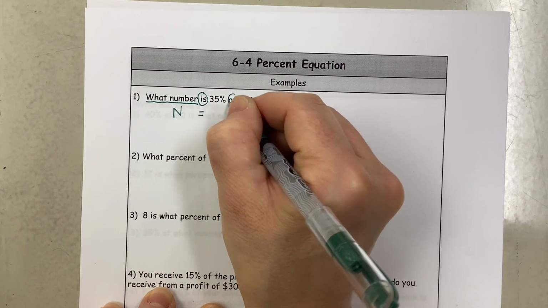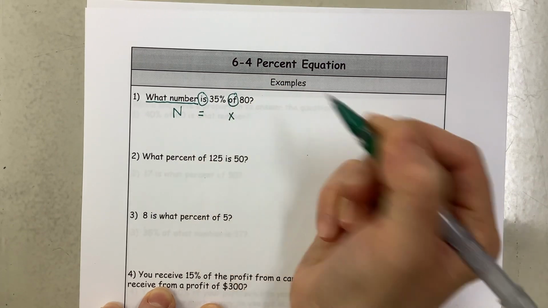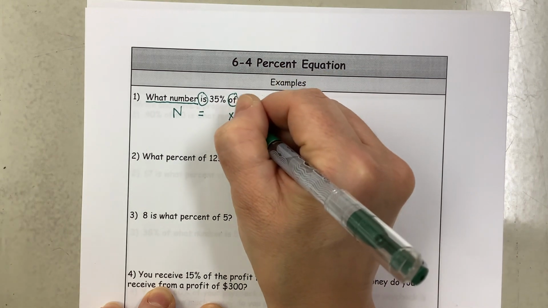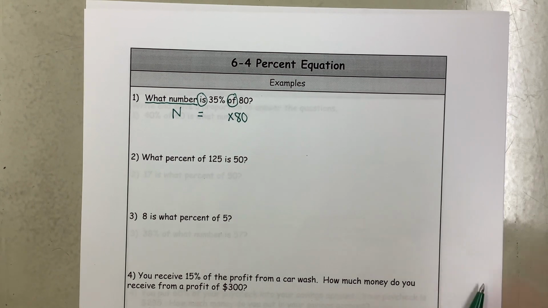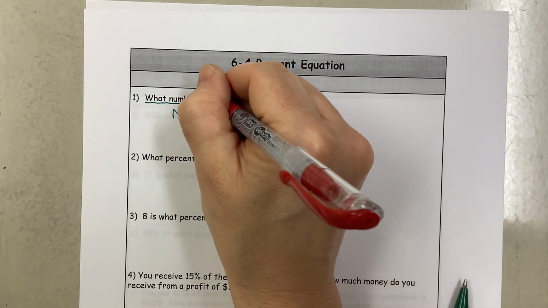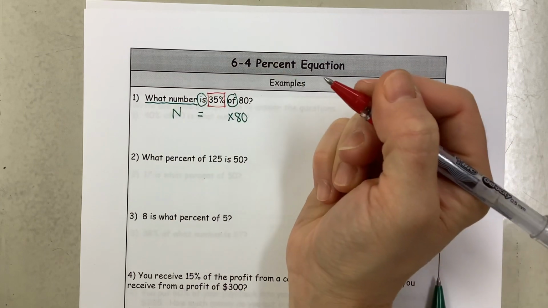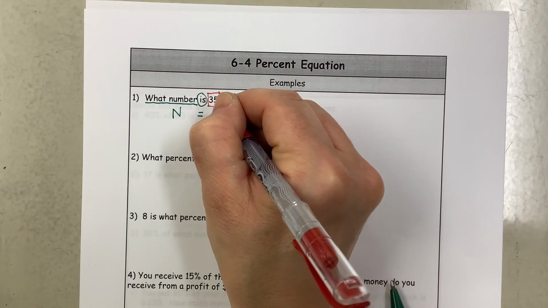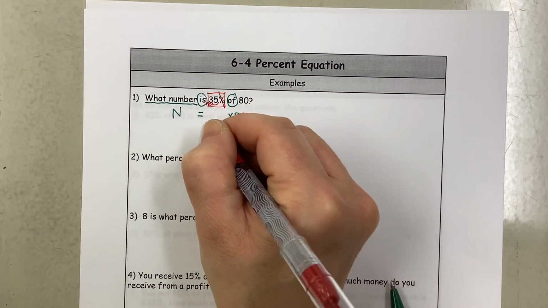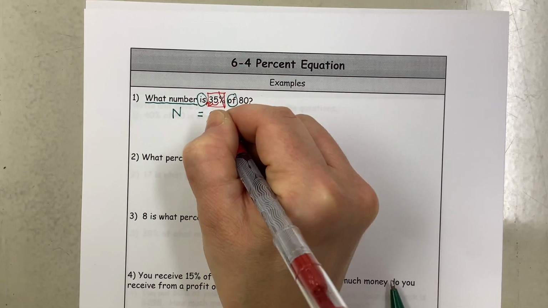Of is always multiplication. The percent we can go ahead and rewrite. Now, we do have to be careful here. The one thing that we have to pay attention to is the percent has to be a decimal. So we're going to cross off that percent, move the decimal 2 times, so 0.35.